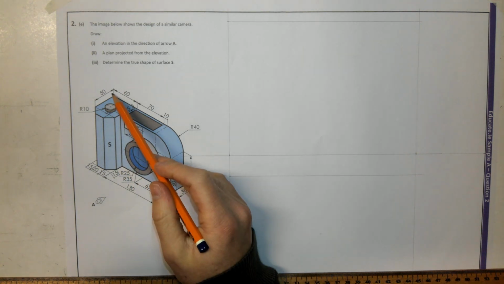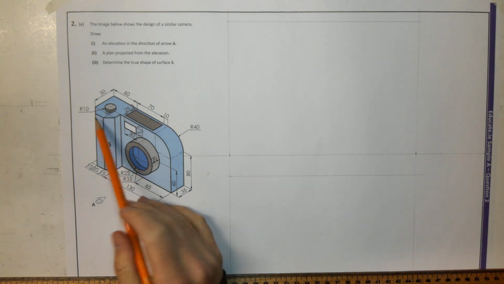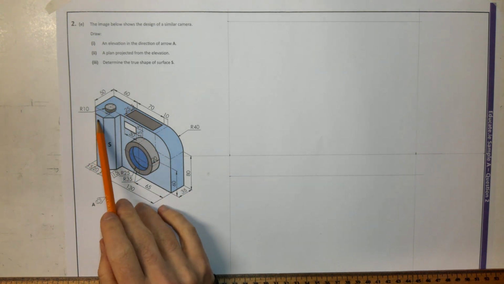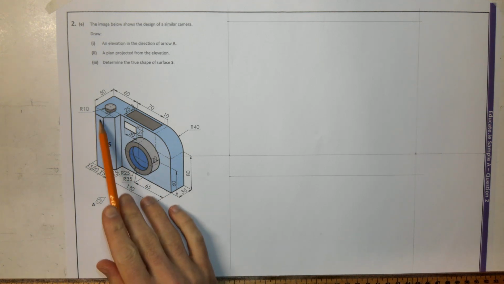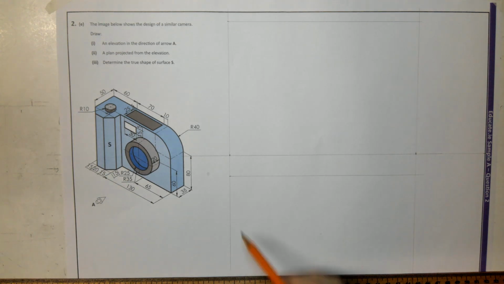So you can see there it's 50, and then it has this octagonal kind of shape. At the moment I won't be able to work out the exact depth of it without drawing it first. So what I can do is just leave it the way it is now and start focusing on my elevation.